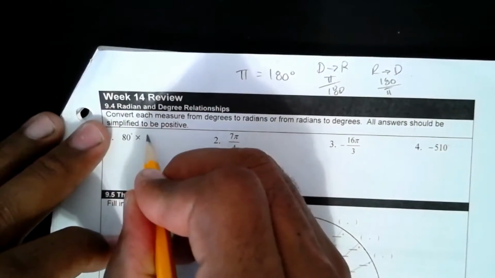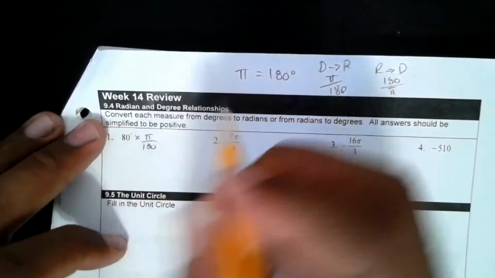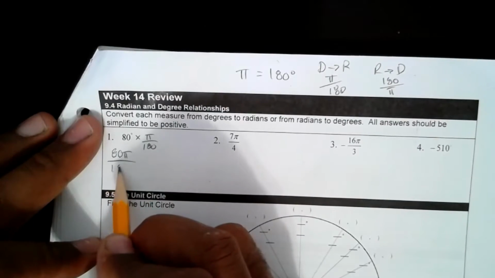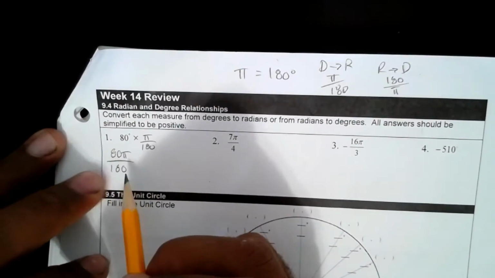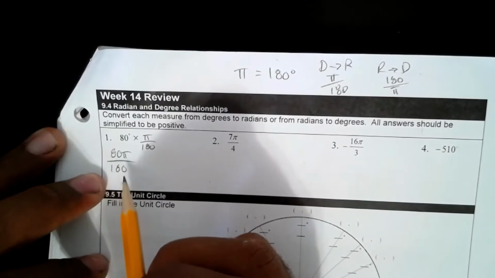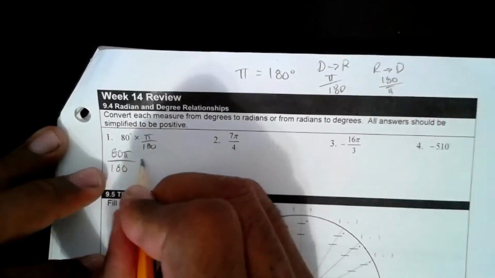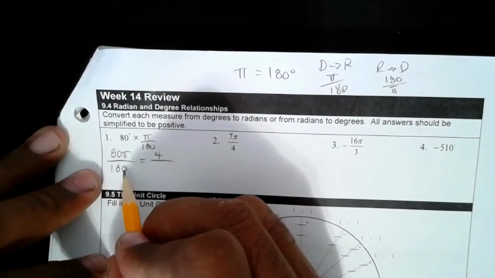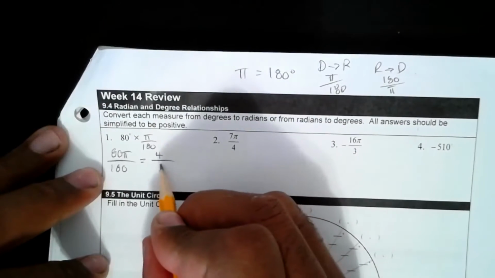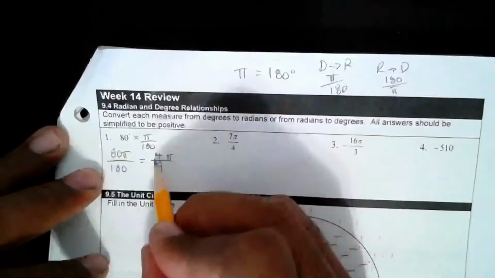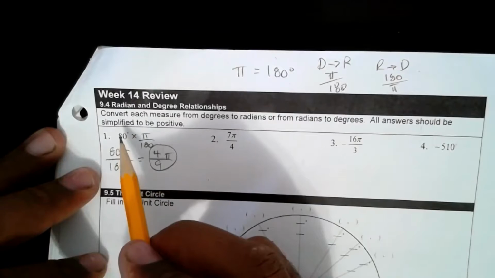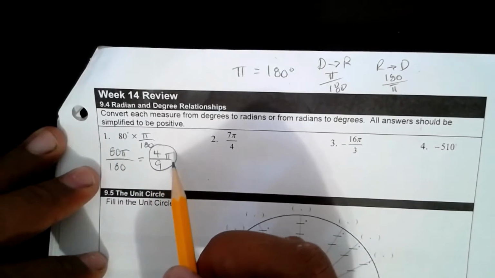Okay, so here we're going to multiply by pi over 180. So in the numerator I'll have 80 pi over 180. And now here I just want to reduce. First thing I'm going to reduce by, let's start with 20. Divide these both by 20. Here I get 4. If I divide 20 into that, we're going to get 9. So we get 4 pi over 9, and there's nothing else I can divide by there. So 80 degrees is 4 over 9 pi in radians.